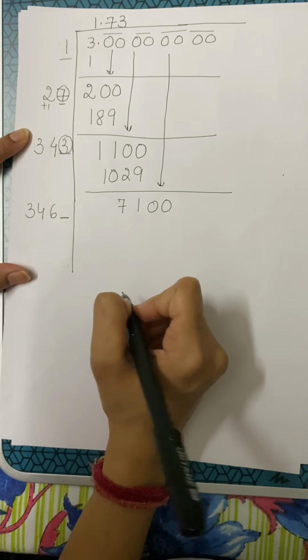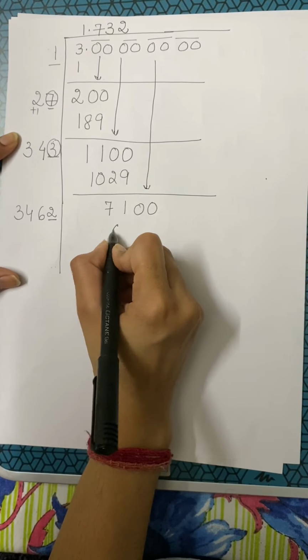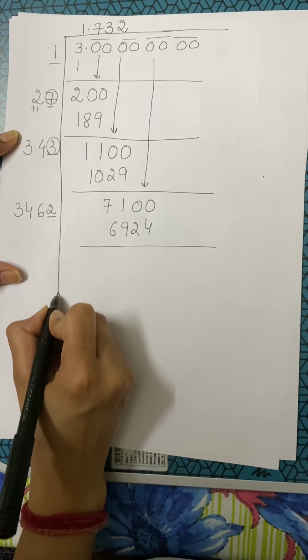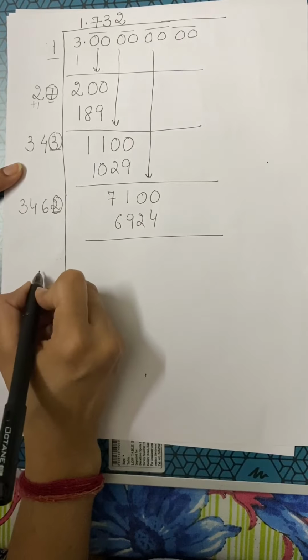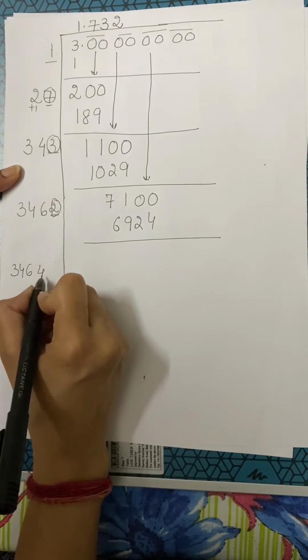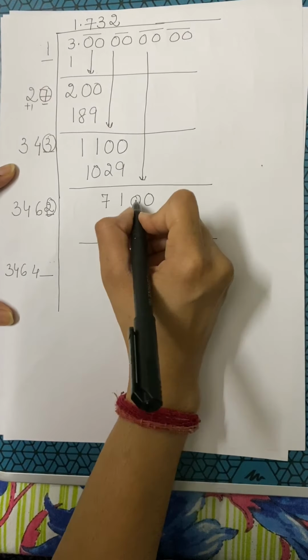Okay, let's see. I will multiply this with 2. I will get 6, 9, 2, 4. Okay, approximate. I will multiply this with 2 again. This will be 4, 6, 4, 3, and I will put a dash here. This will be 6, and then 9 here.